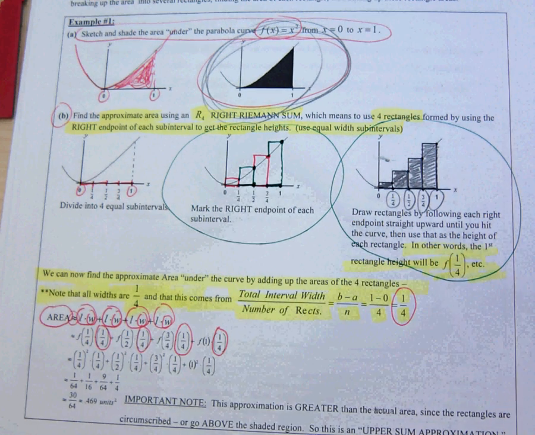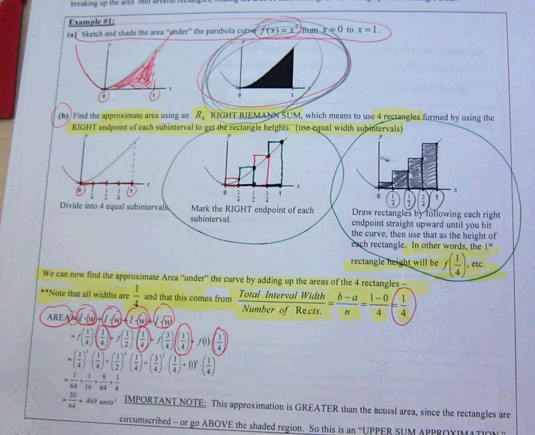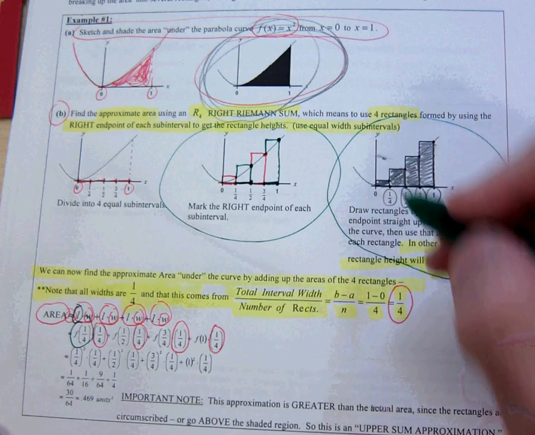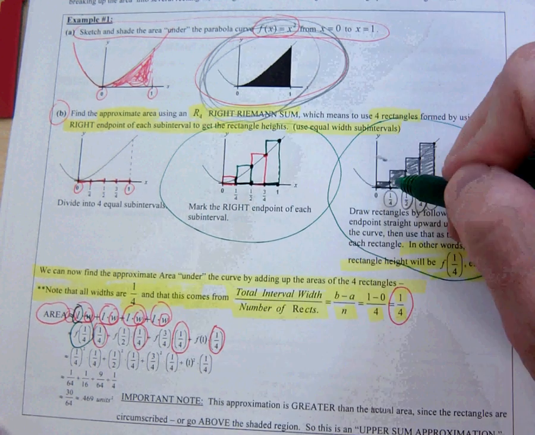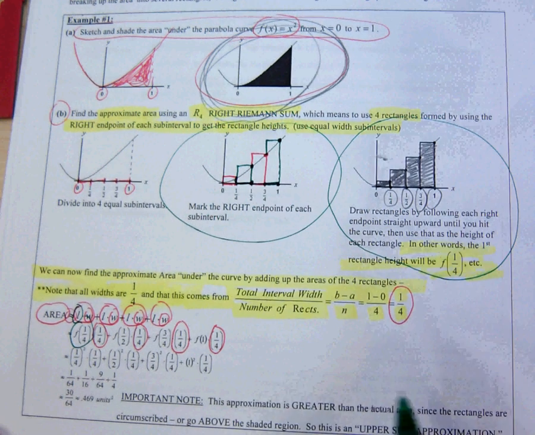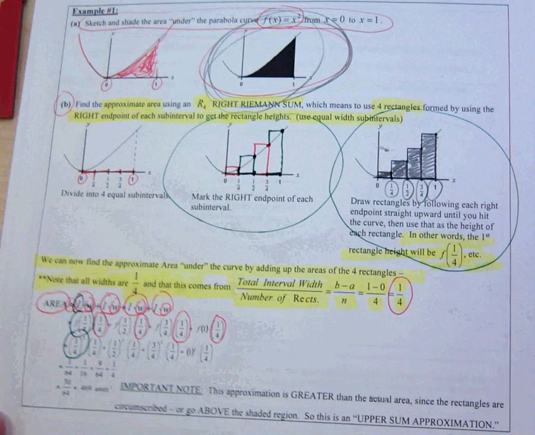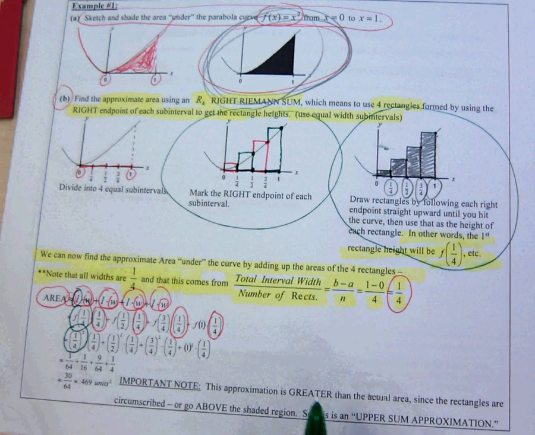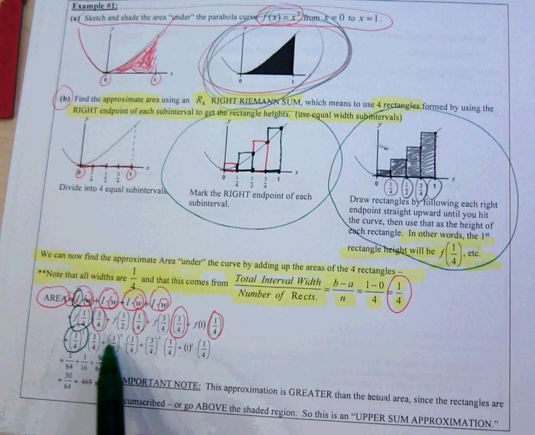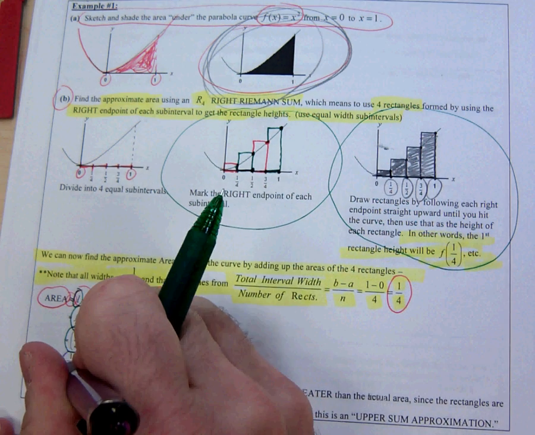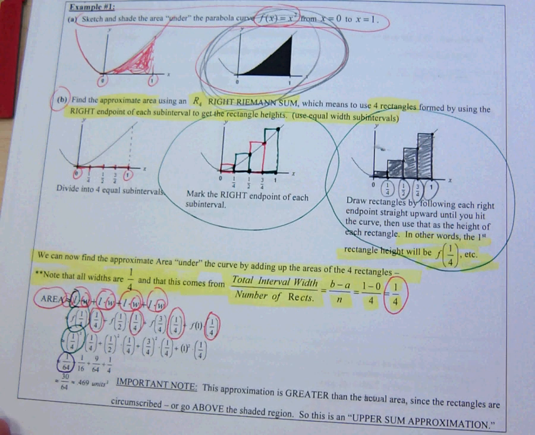Okay, now what about the first rectangle length or height? Well, again, that is f of 1/4, as you can see. Right here, f of 1/4, which you can get by just plugging 1/4 into your function y equals x squared. And so 1/4 squared gives you 1/16, and then 1/16 times the 1/4 gives you that. And so that's the first rectangle area.